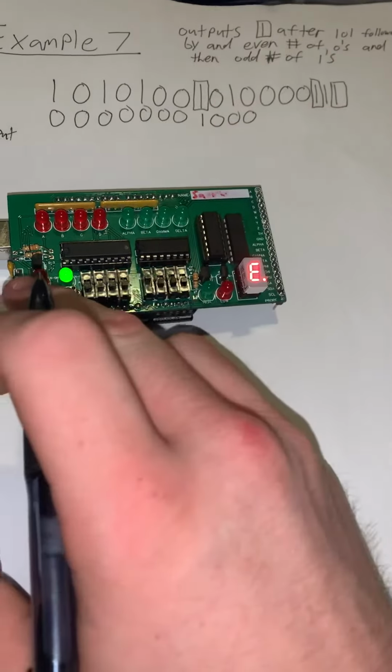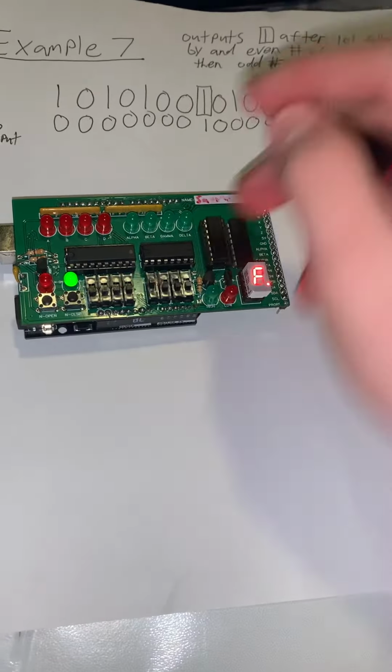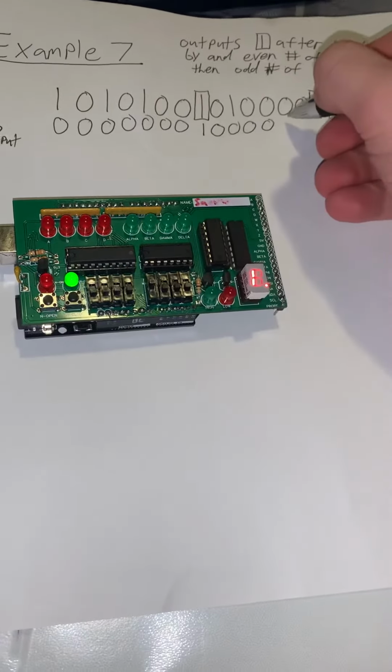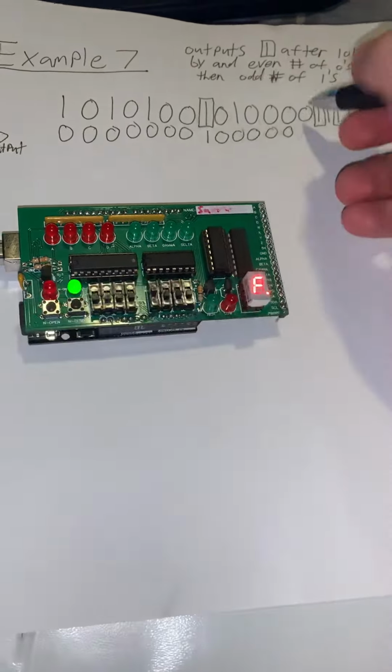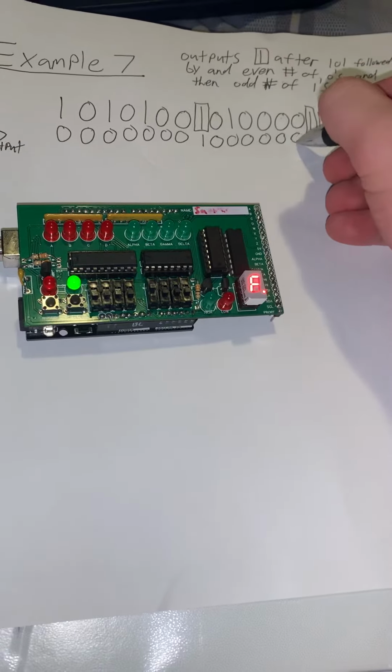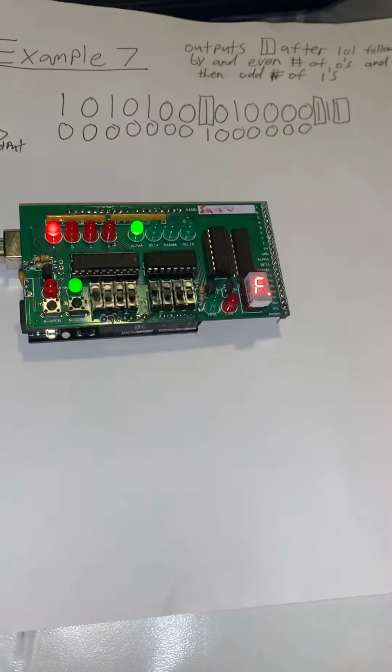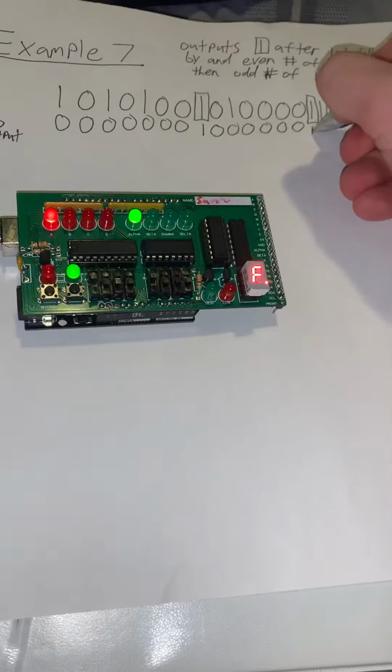I give it another 0. It goes to F with a 0 output. Another 0 to I with a 0 output. Another 0 back to F with a 0 output. Finally, we give it a 1. It outputs a 1 right here.